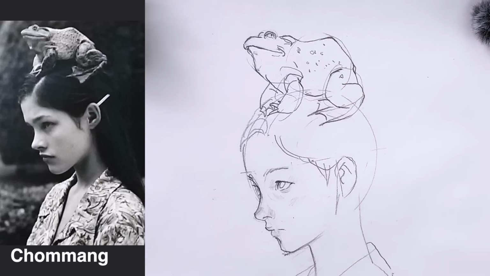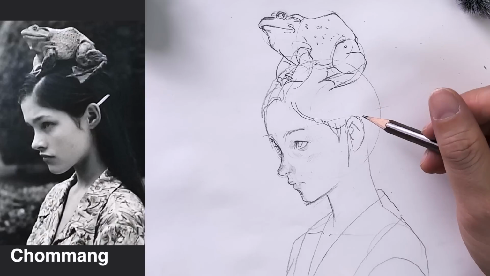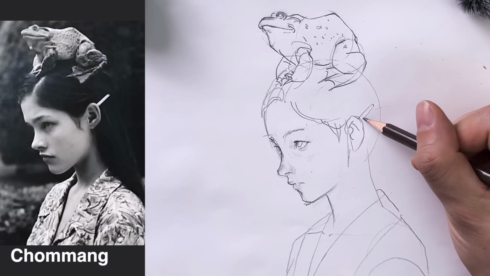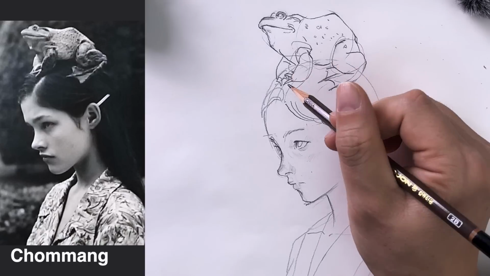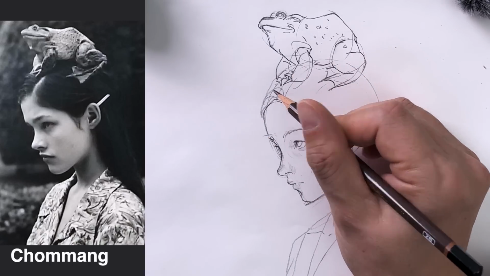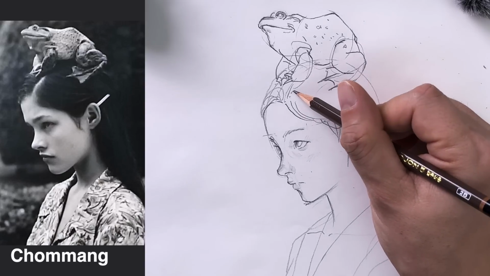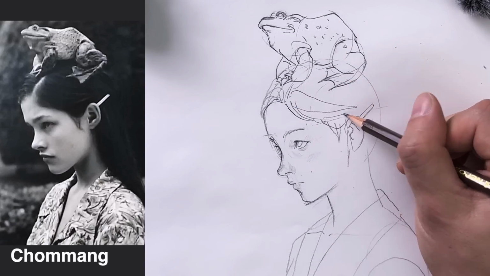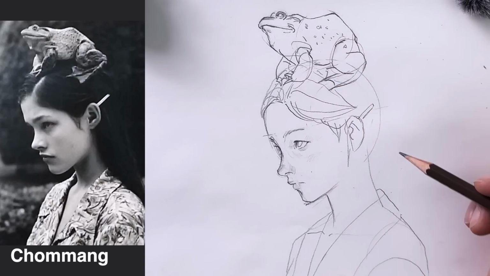Let's finish the frog's bumpy back and move on to the hair. This hairstyle features long hair tucked behind the ears with no bangs.